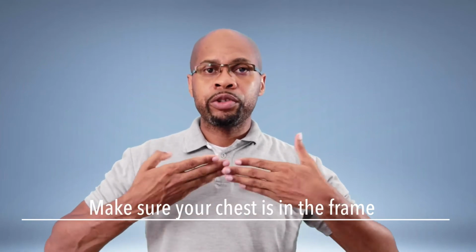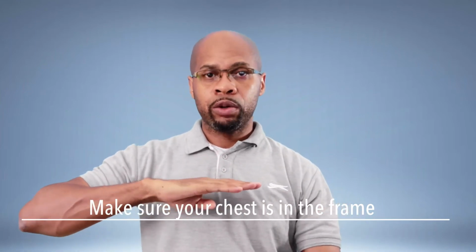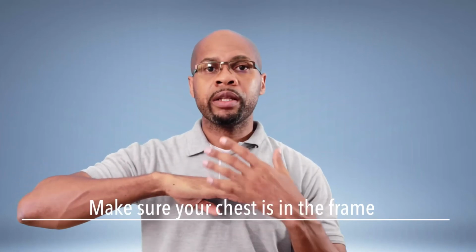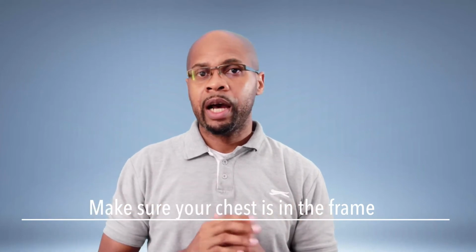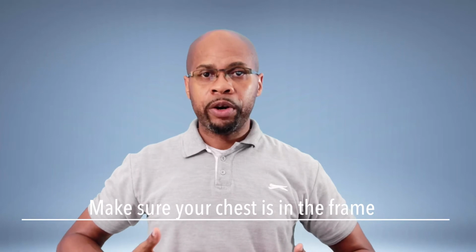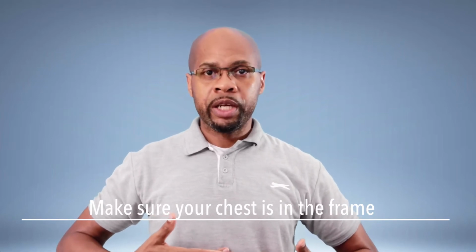And you are not going to show above. If you are really close, like for example showing only to this part, then your head is going to be too close to the screen, and this is not very pleasant for the viewers. So position first here that you are showing your chest.